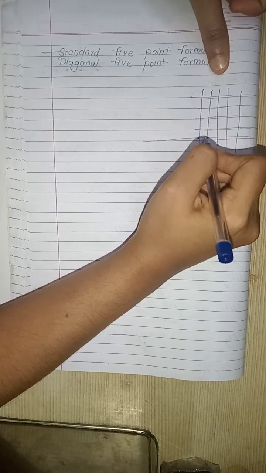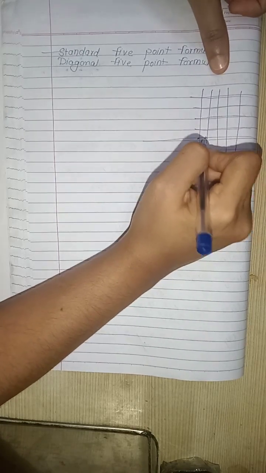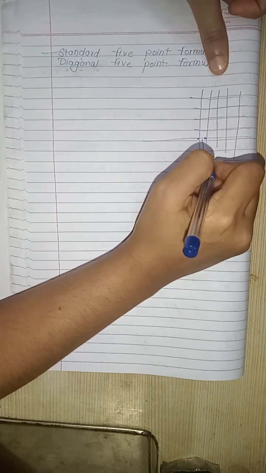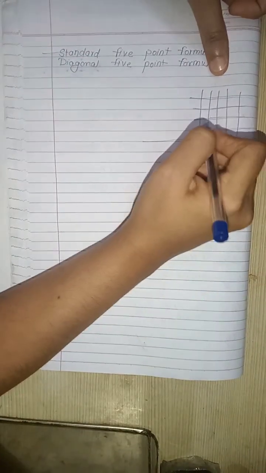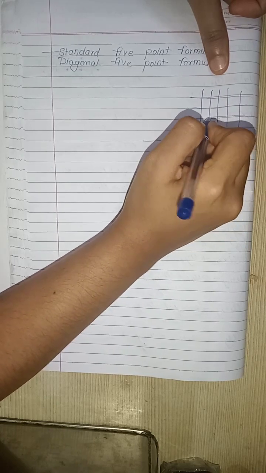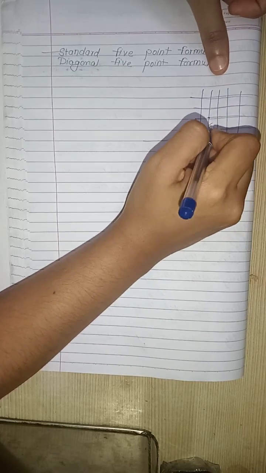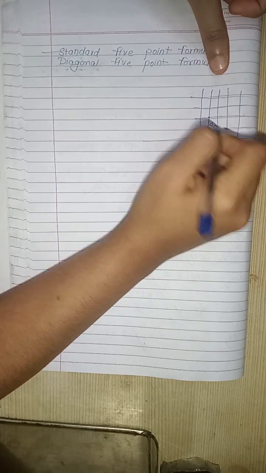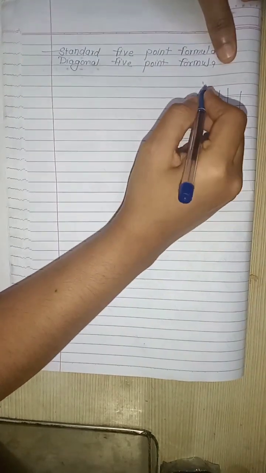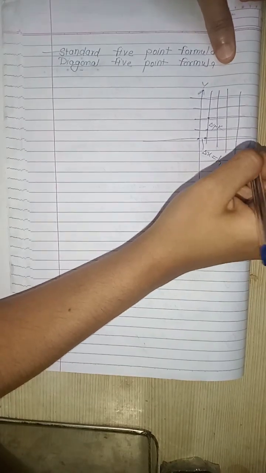If the difference between 2 points along the x-axis is delta x, denote it by h, and similarly the difference between two grid points along the y-axis is delta y, denoted by k. So this is your y-axis, this is your x-axis.